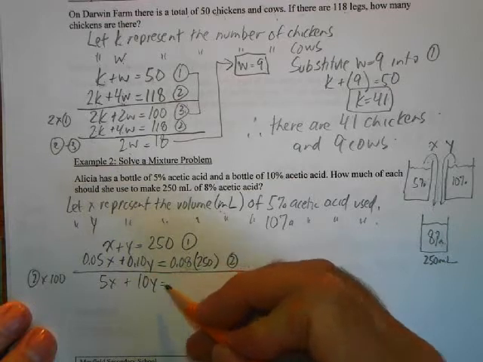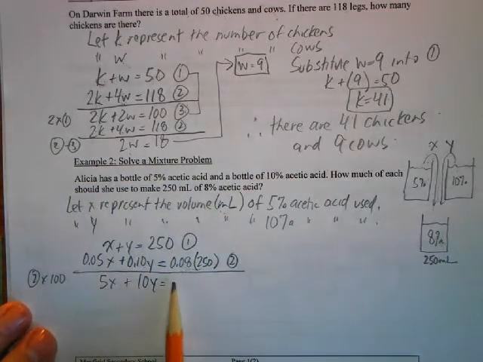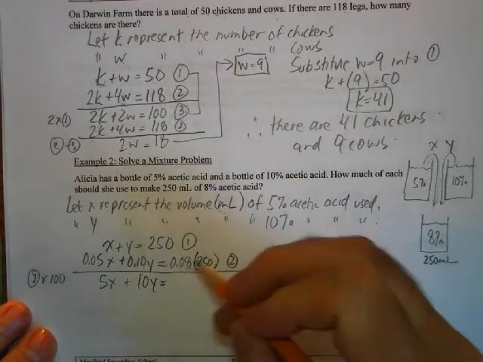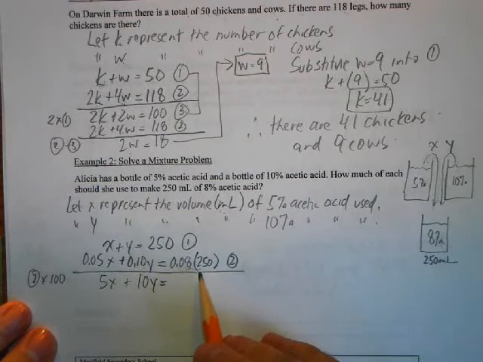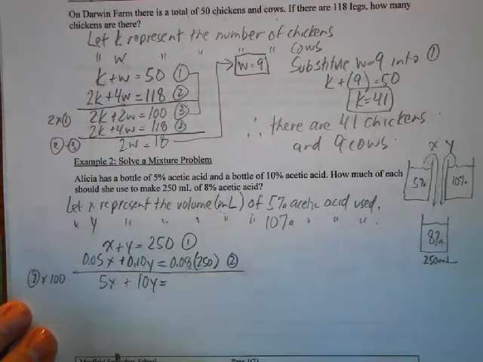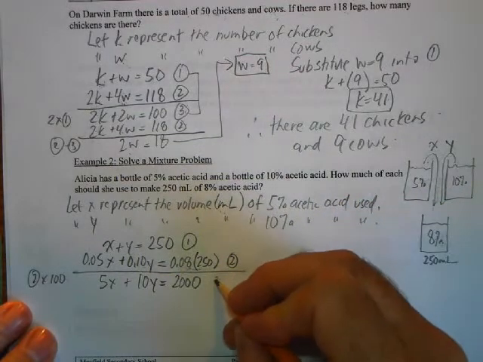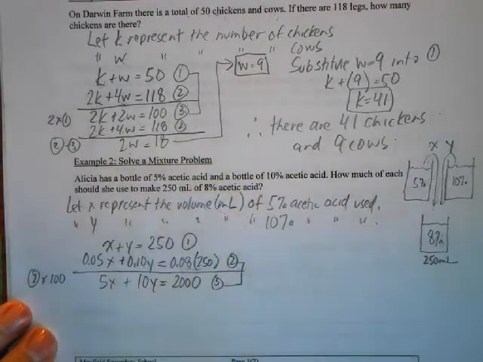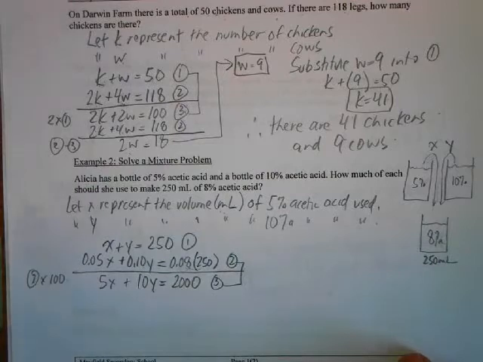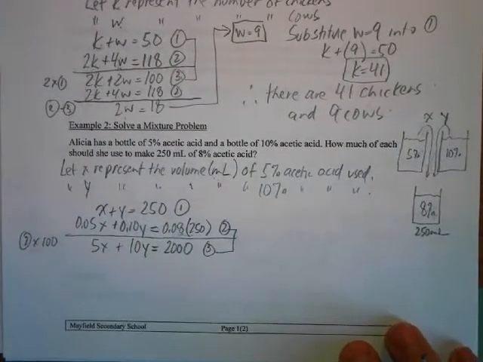Now here's a little trick. If I multiply the 0.08 by 100, that changes to 8, and then I can just do 8 times 250. I can do that in my head. I know that 4 times 250 is 1,000, so 8 times 250 is 2,000. So there's my new equation 3, which is the same line, same information as equation 2.